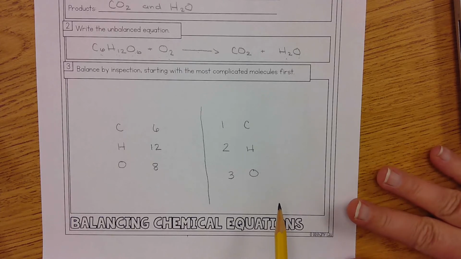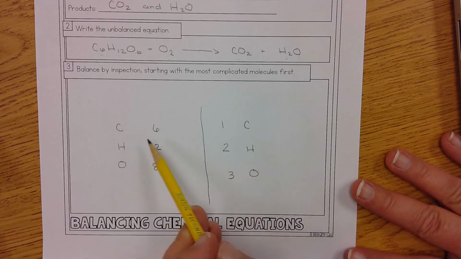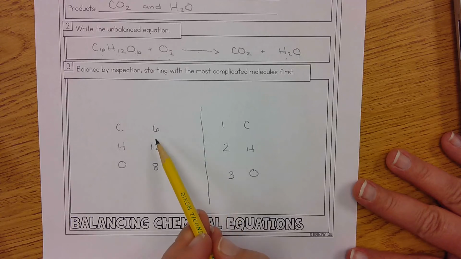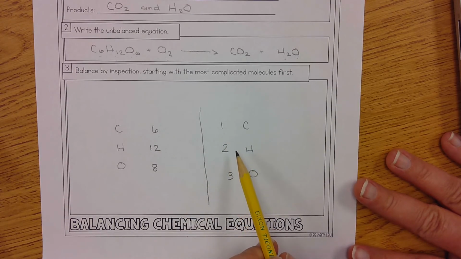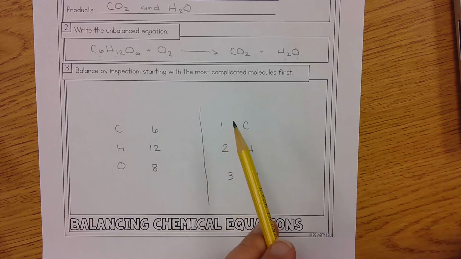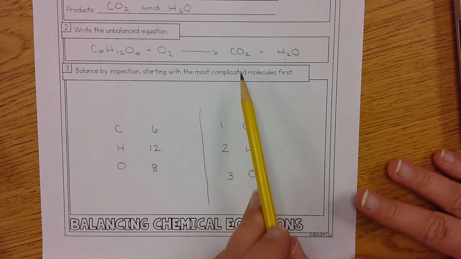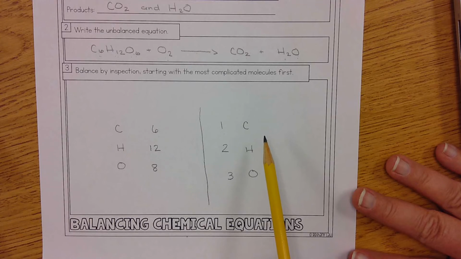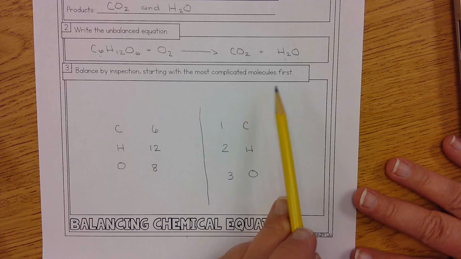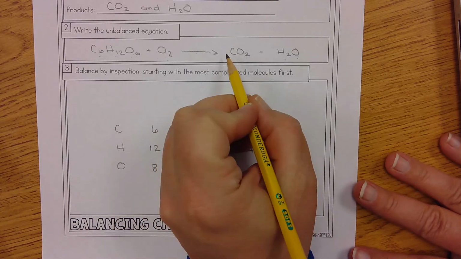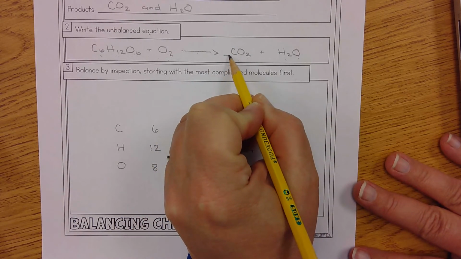So just because it's on top, I'm going to start with the carbons. Okay, there are 6 of them over here. There's 1 over here. Okay. So to make that balance, I need to make sure that there are 6 carbons on my product side. The only way, let me repeat that, the only way that you can change a reaction is by putting a number out in front.